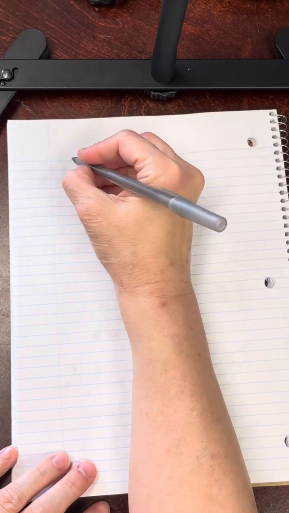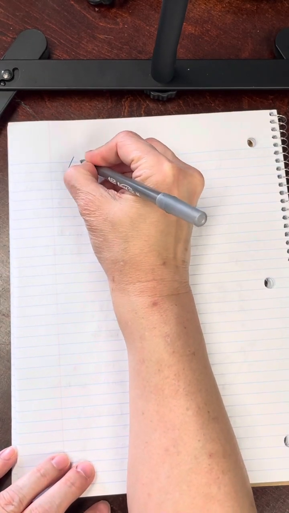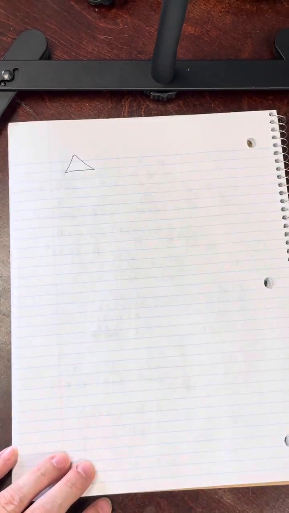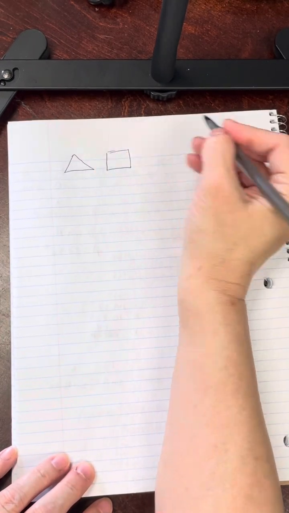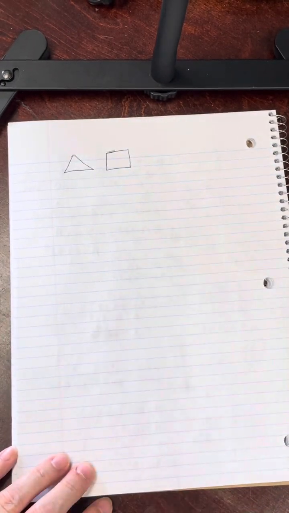Saxon's Trig, lesson 73, is about regular polygons. Now, polygons, we know, are straight-sided shapes that close. If we have 3 sides, it's a triangle. 4 sides is a quadrilateral. 5 sides is the pentagon, and so on.